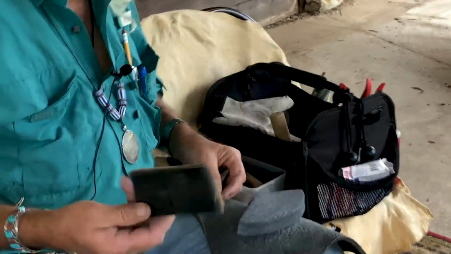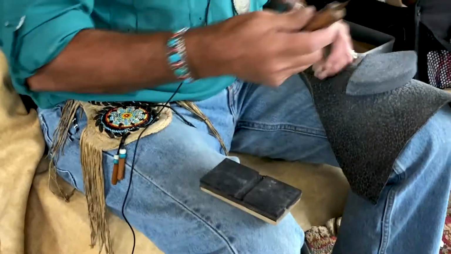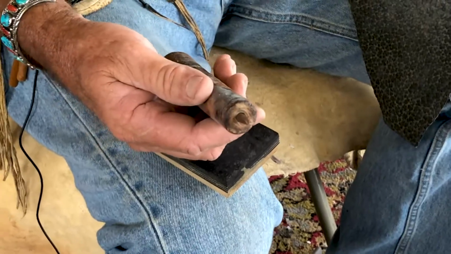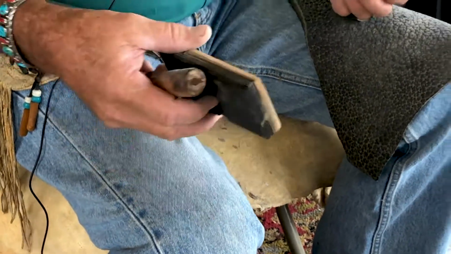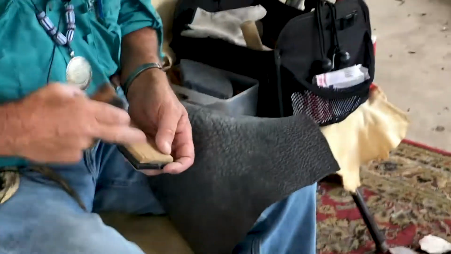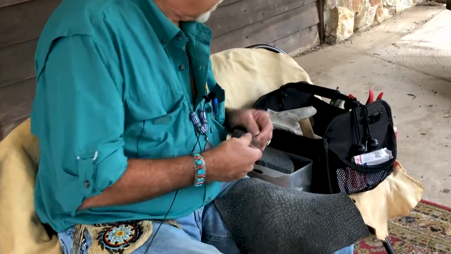Now this is a hand pad, and I use it with a pressure flaker. Now the natives would have used a deer tine and a piece of leather. But with a piece of leather and a deer tine, that still hurts my hand, so I use a hand pad. It's got wood back here. That's loose right there.